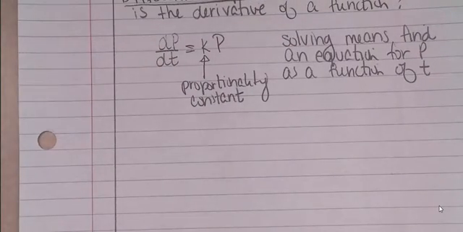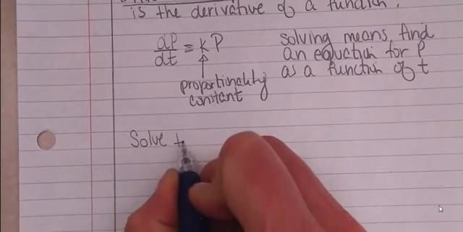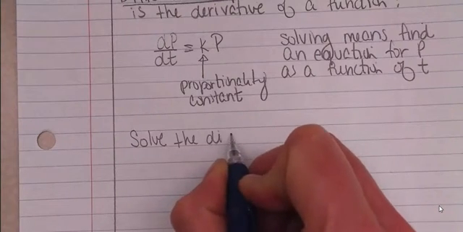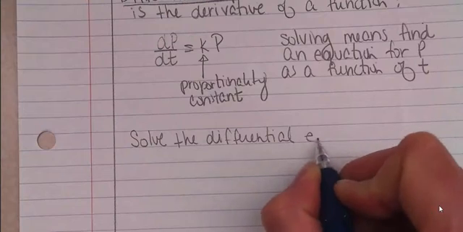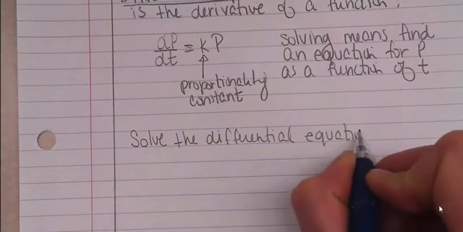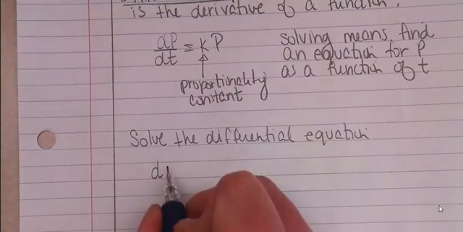And then we're just going to do another example together, a short one, just something that's very algorithmic, meaning how do we go about doing this. So just to remind you one more time how to solve a differential equation. So we're going to solve the differential equation. Okay, and so let's just take that example that I used up here.